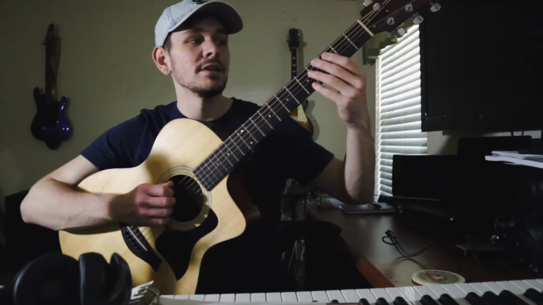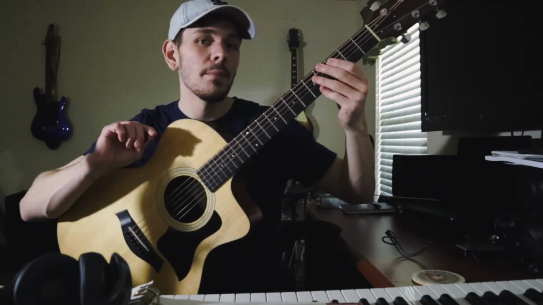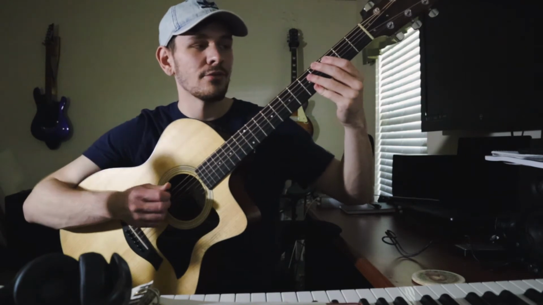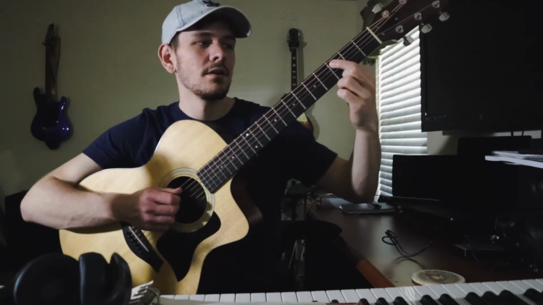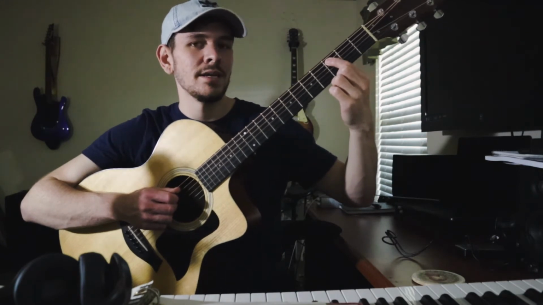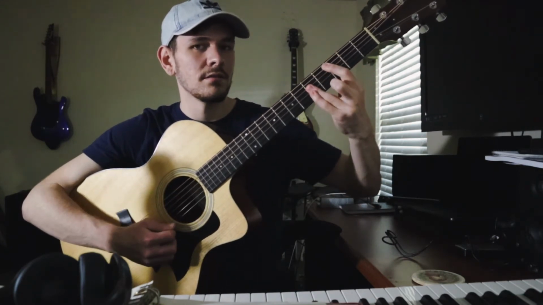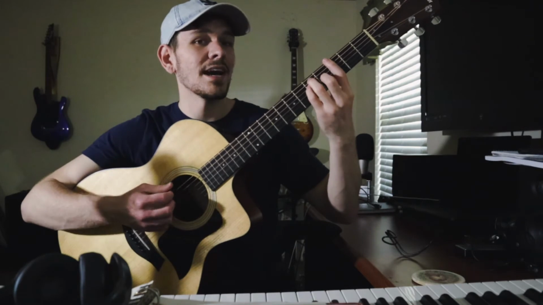And then 4th degree, well, we know that that's just up 1 string on the same fret. So from our original G note, up 1 string, same fret, 3rd fret. There's our 4th degree. So I can now play that song.